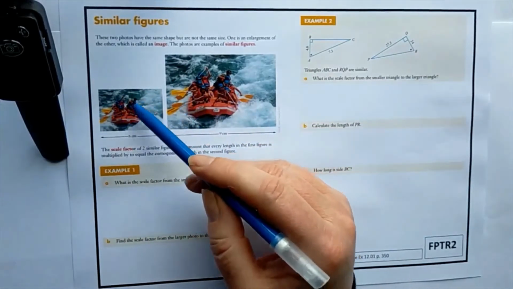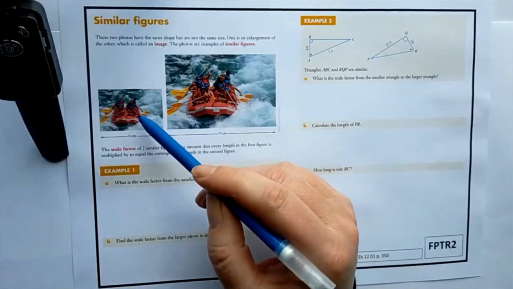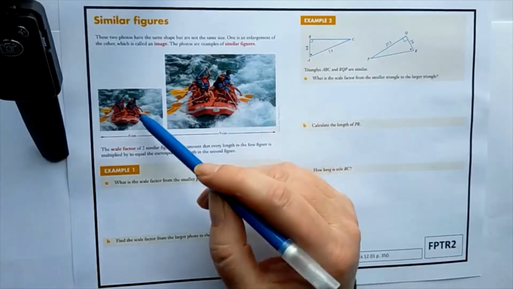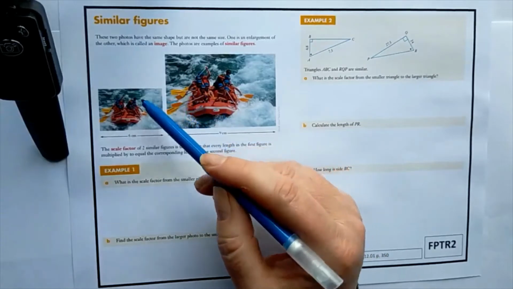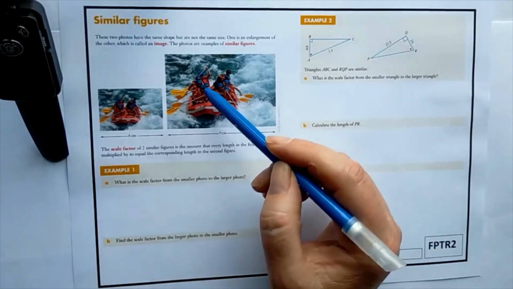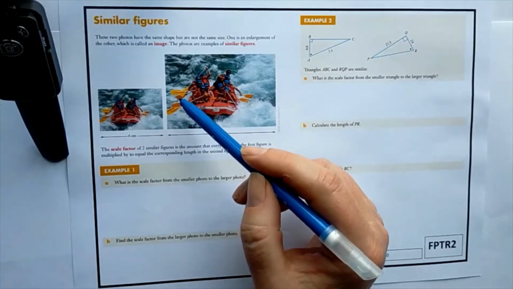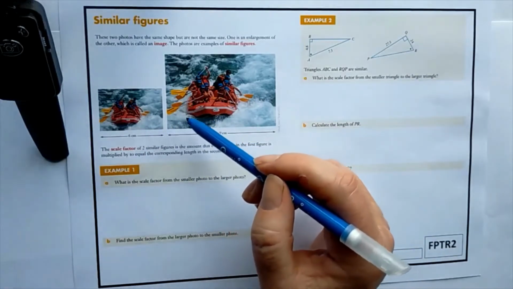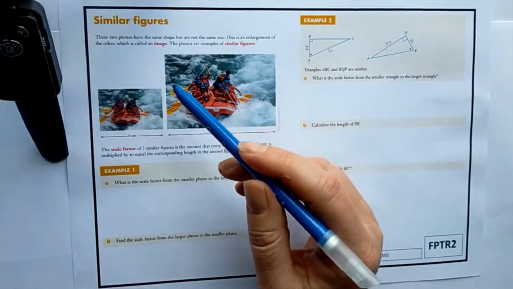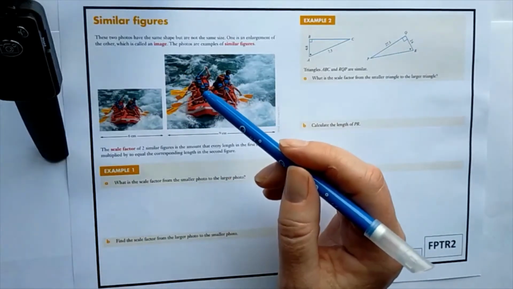They've got the same boat and the paddles and the people, but one is an enlargement of the other and one is a reduction of the other. And so because they're in the same proportions, they're called similar figures. So the scale factor of two similar figures will be the same, which is what keeps them in proportion.